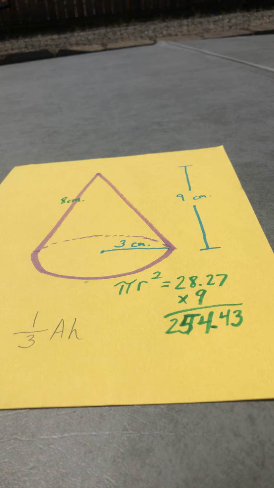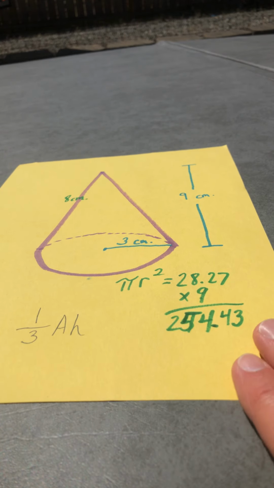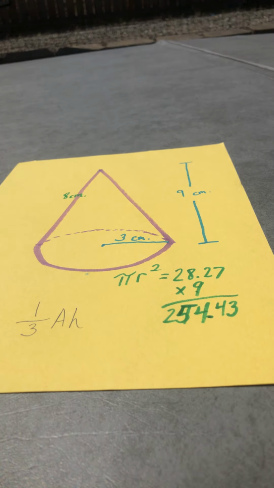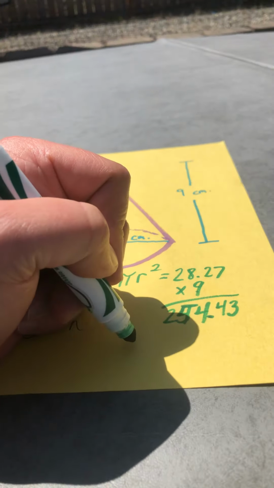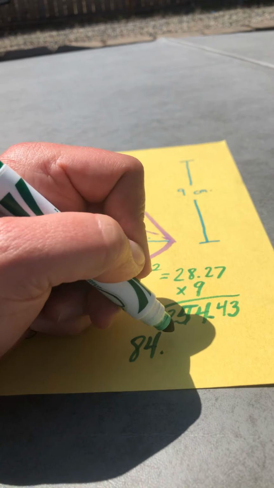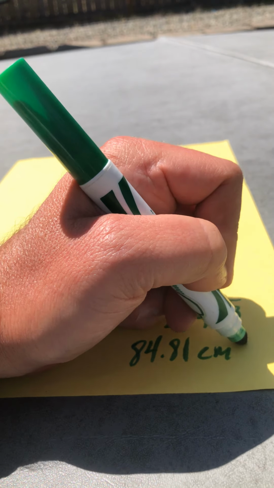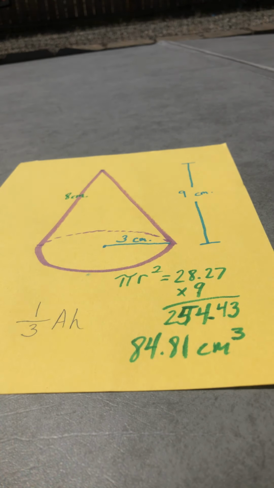All right, so last step, divide by 3, and that should get you to approximately 84.81 centimeters cubed. All right, hope you're following there. Maybe try some of your own math combined with art.